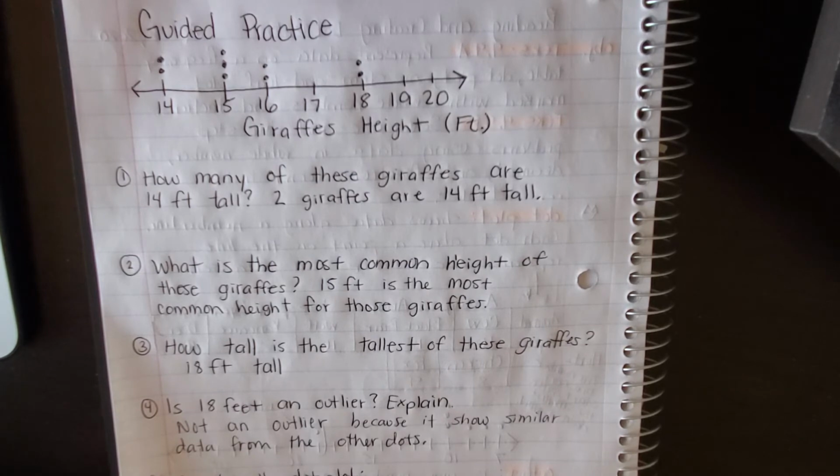Okay? But now, does that mean that a dot plot needs to have an outlier all the time? No, it does not mean that. So some dot plots will have an outlier and some others won't.